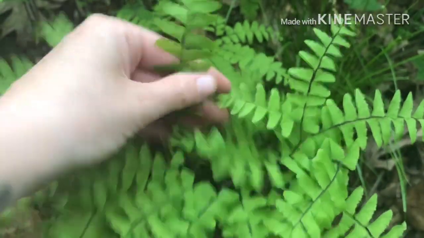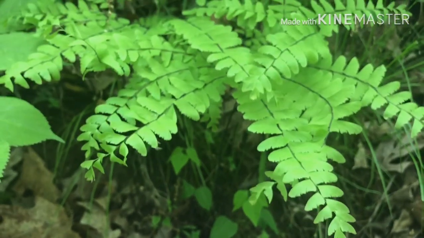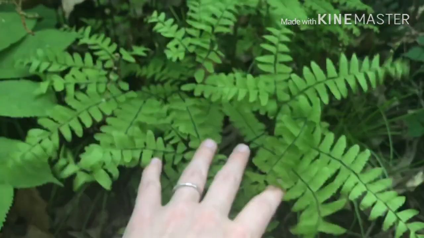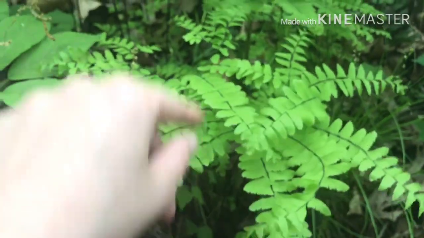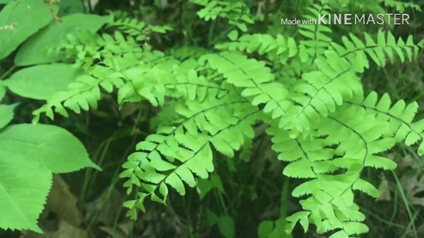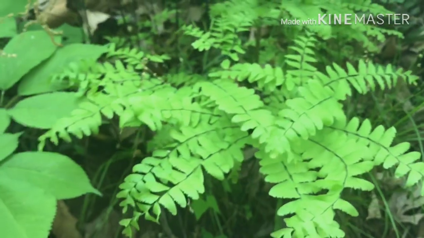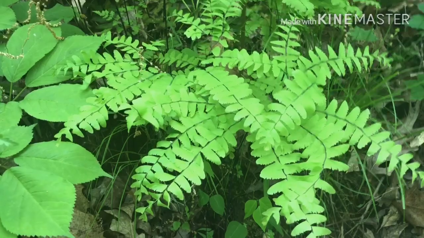These I cannot remember right now. I don't see any spores on these ones. I believe that they do produce spores on the back side of their leaves. Some ferns will produce spores on a separate stem, so these would be called maybe the sterile fronds. They don't do any reproduction, and then you'd send up a separate stem. I think it's a little bit early in the season for them, and I don't see any spores to trigger my memory there. But this is Maidenhair Fern, definitely one you want to check out.